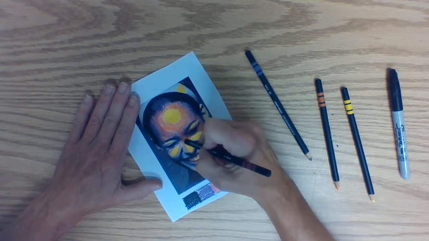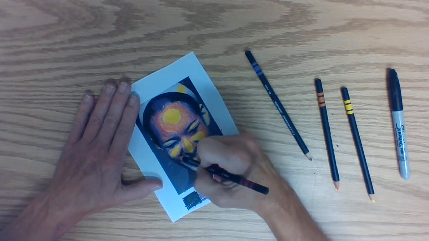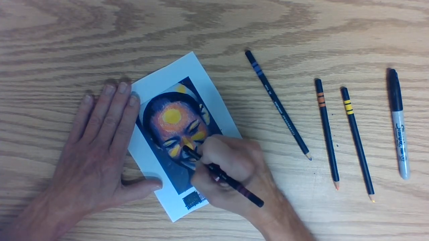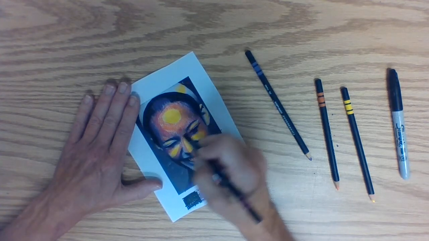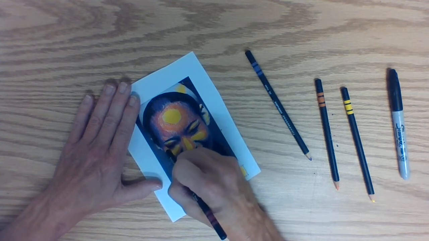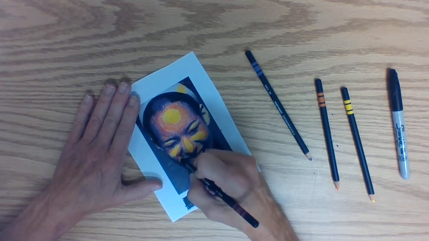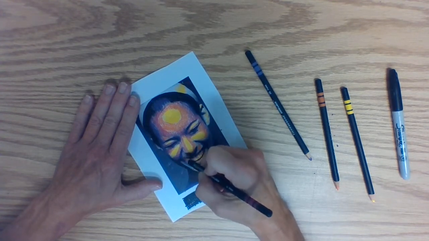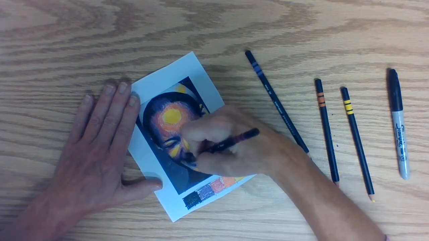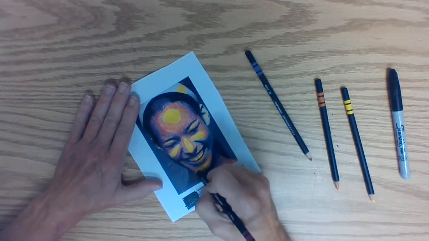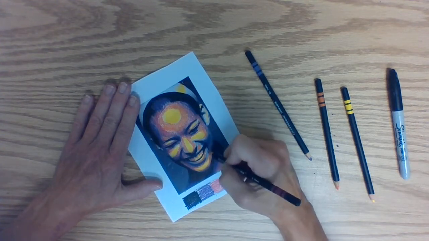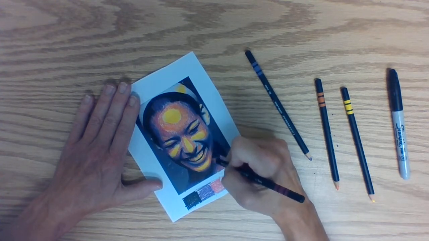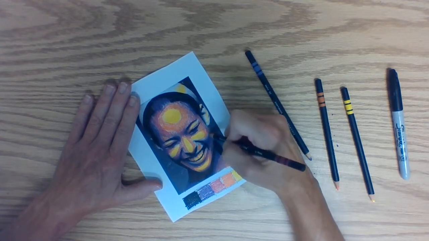So we want our darkest and lightest value in color, and that's what we're trying to identify here. And finishing this out, what we're doing here again is just practicing finding these values and relating these values to color.